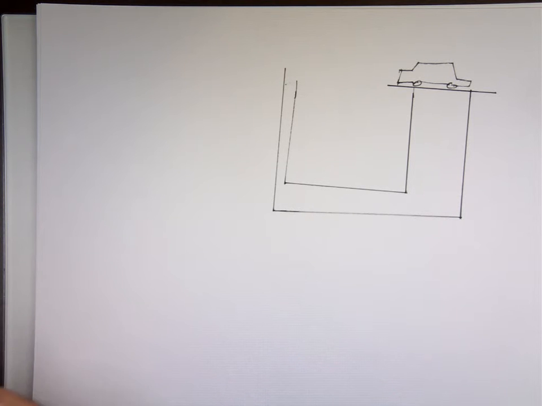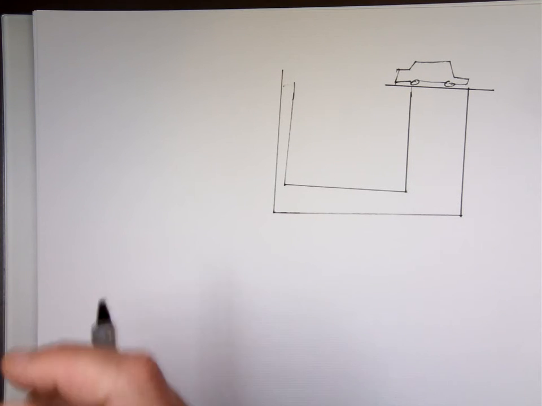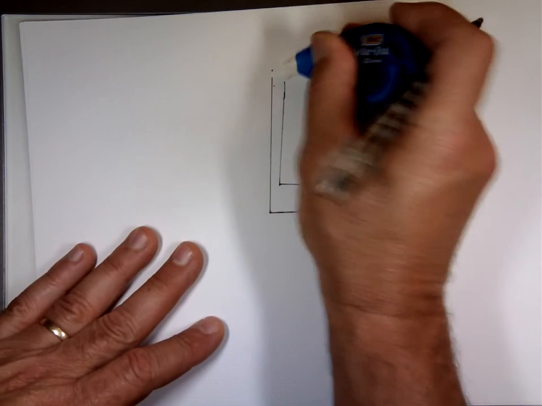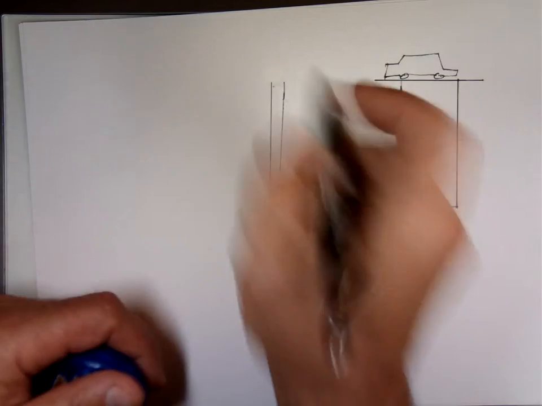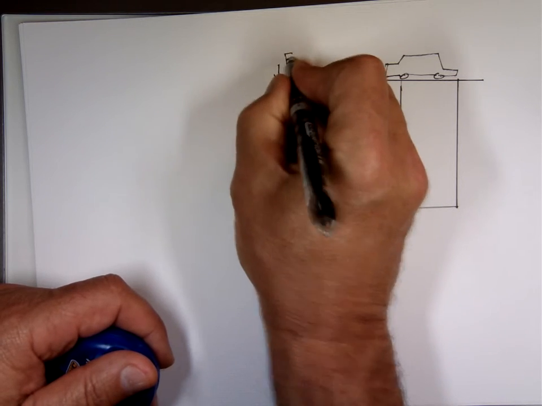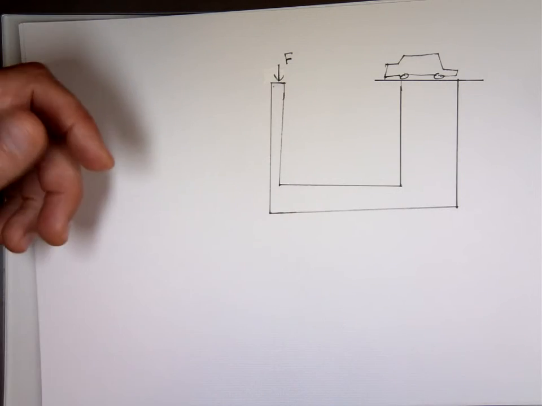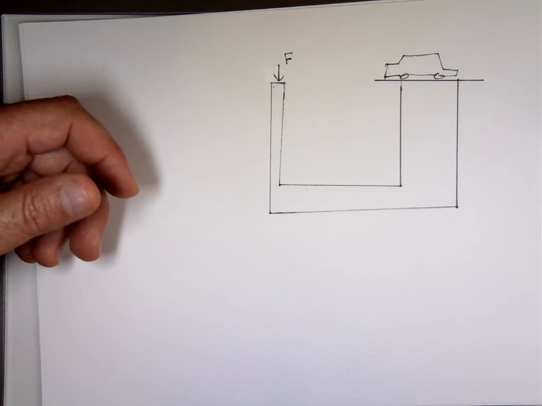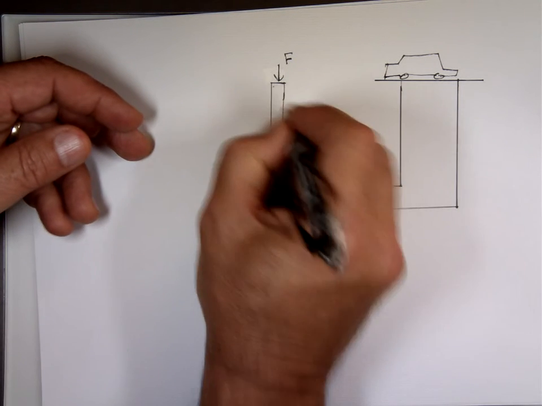What happens with that lift, they apply a little force on the top here. They apply a force to push down, and there's actually fluid inside this.